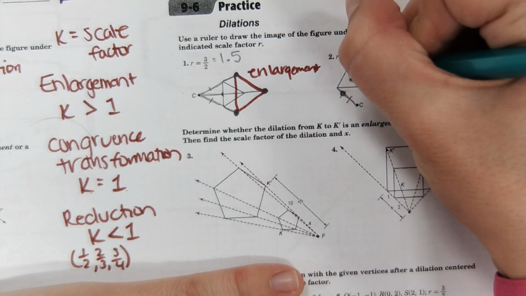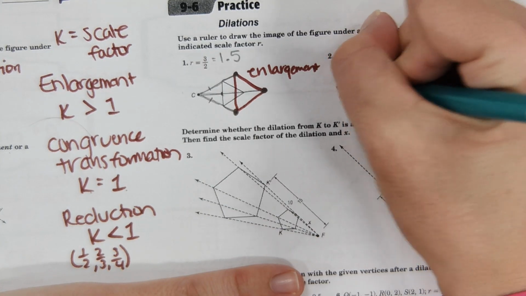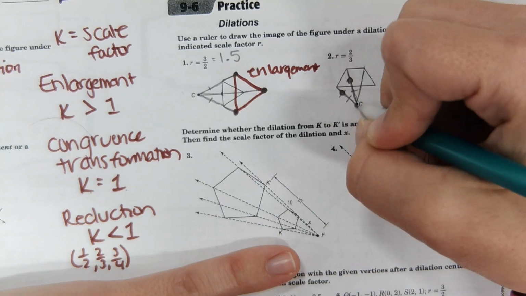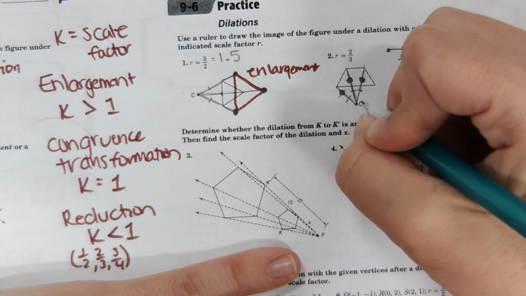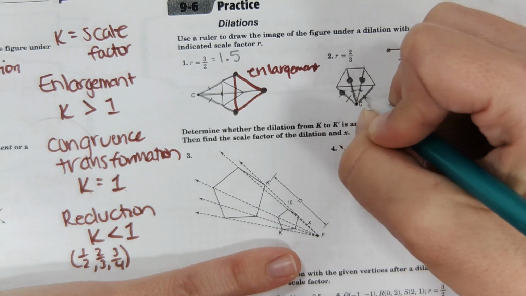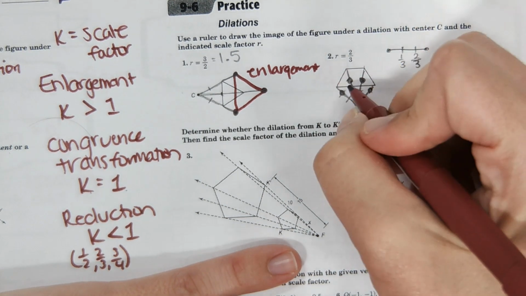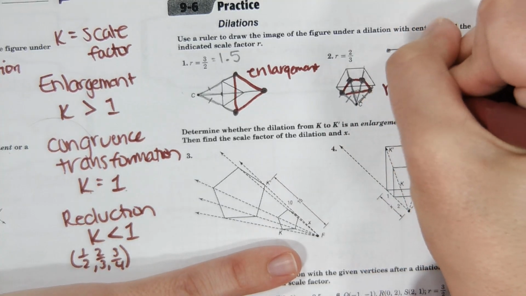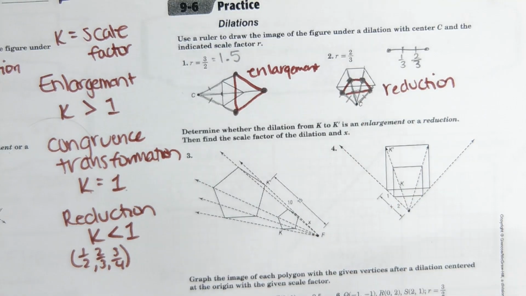Okay, and then this length here, breaking that up into thirds, 2/3 would be right here. This length, 2/3. Then breaking this up into thirds, 2/3 would be right here. So my new shape is right here. It is a reduction, meaning the shape's getting smaller. The scale factor is less than 1, it's 2/3, so that makes sense.